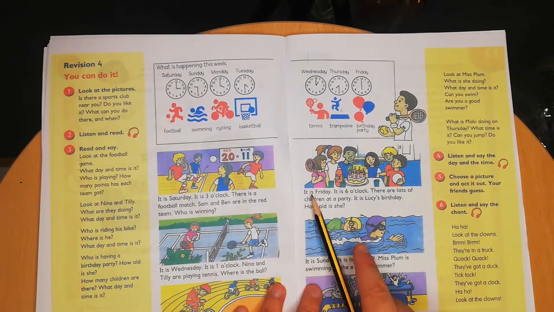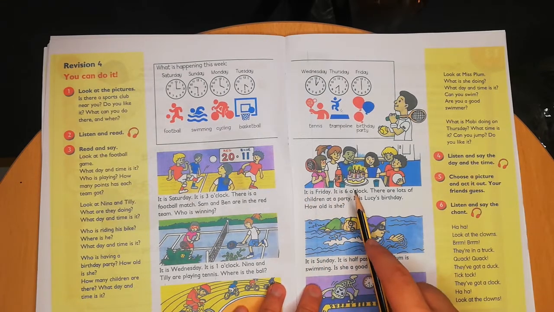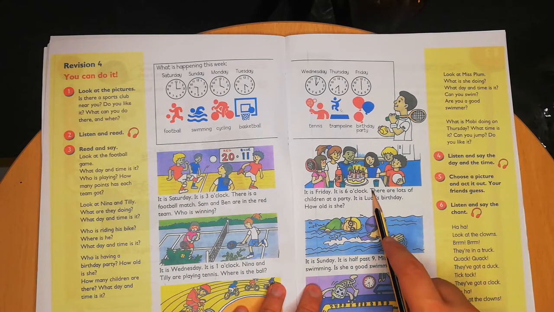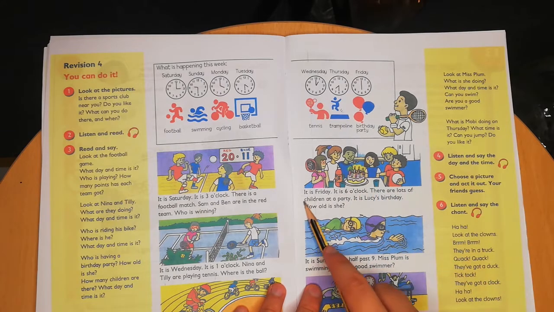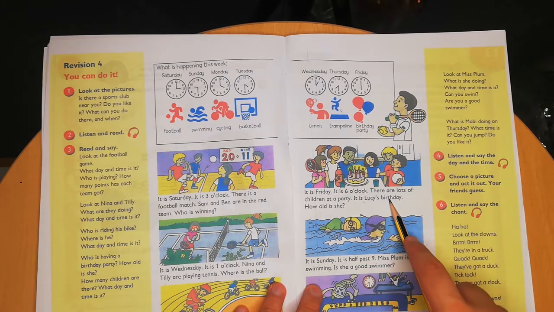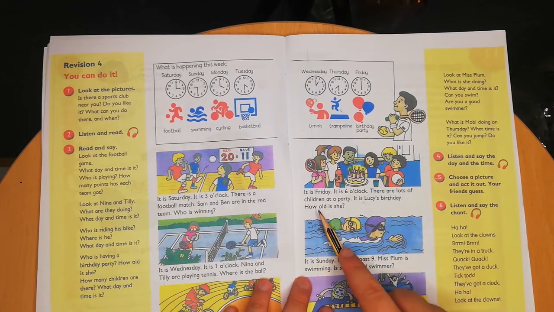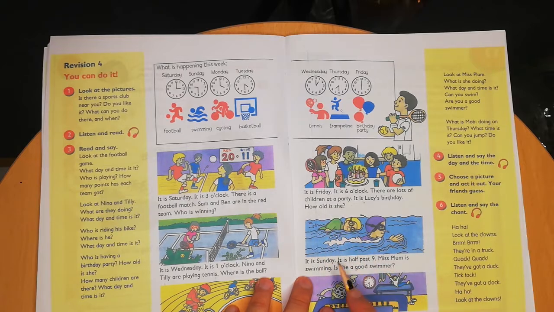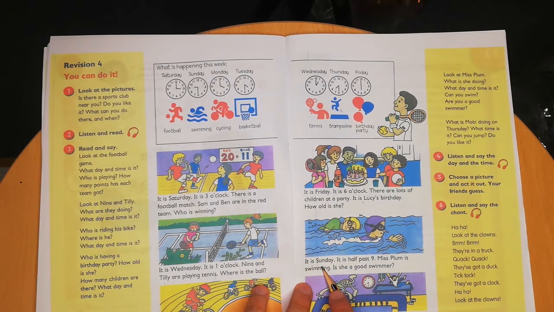It is Friday. It is 6 o'clock. There are lots of children at a party. It is Lucy's birthday. How old is she? It is Sunday. It is 9:30. Miss Plum is swimming. Is she a good swimmer?